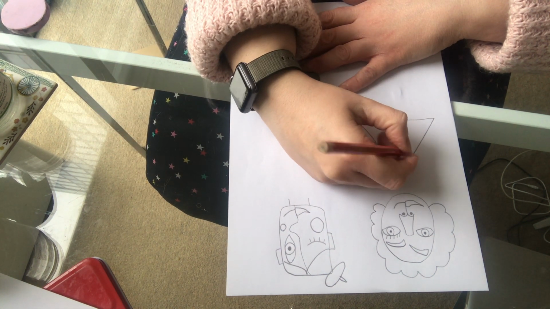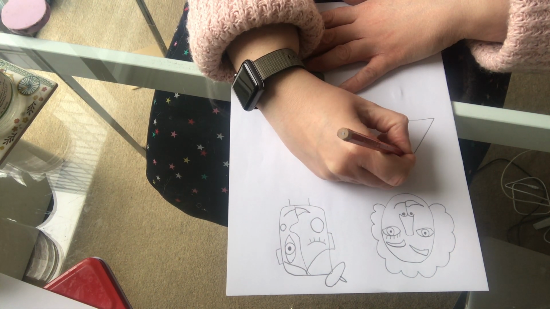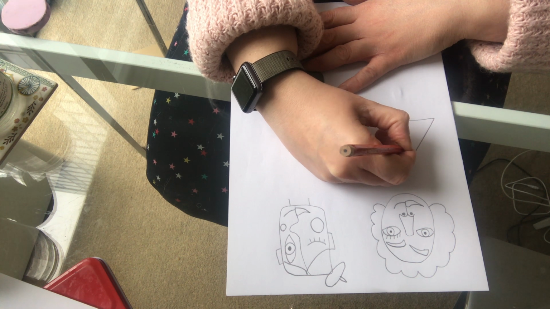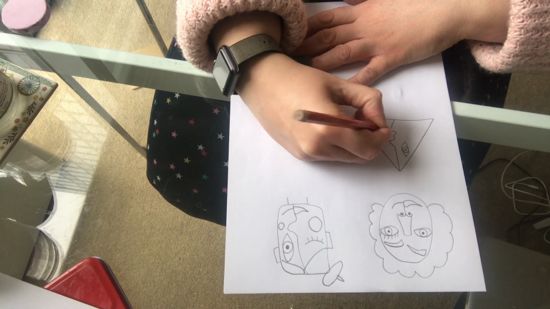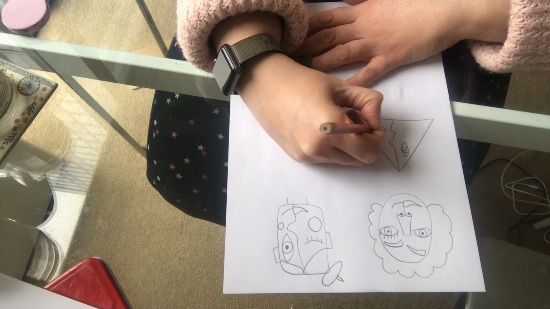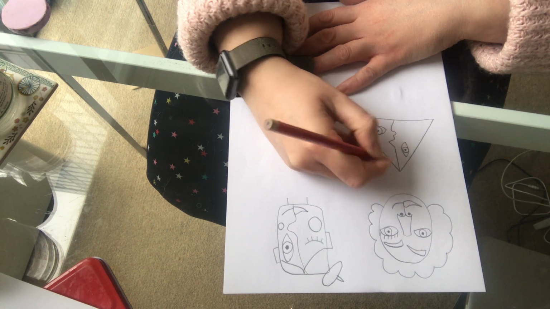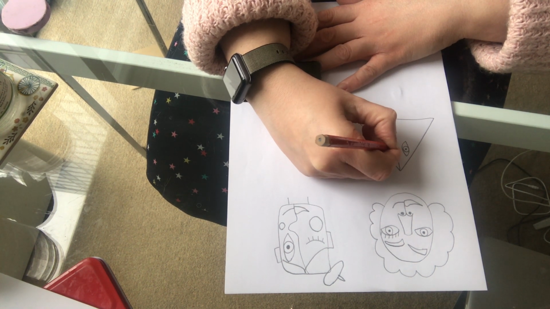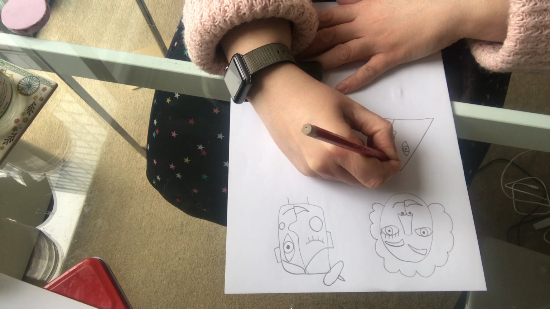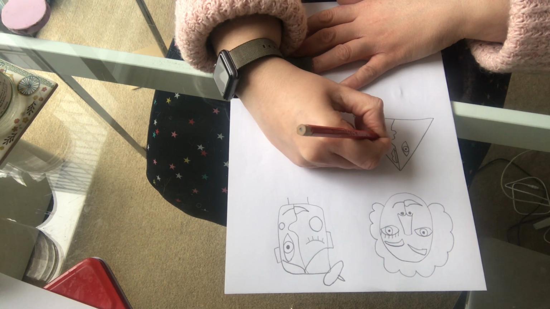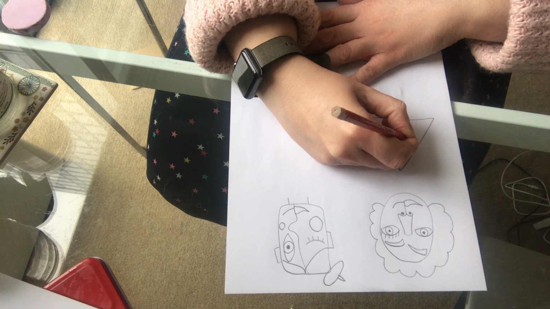So again, I've got another side profile. I'm going to do the eyes in completely different places here. I'm going to put the mouth up here. Put some eyebrows in different places.